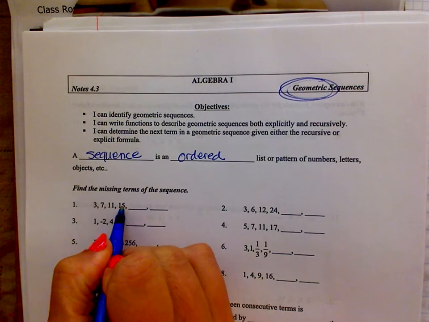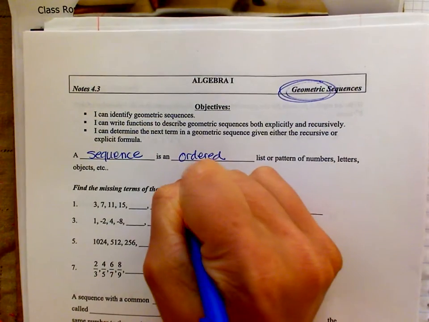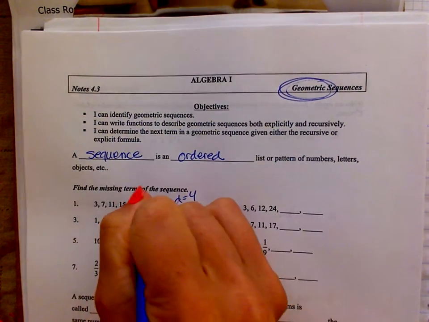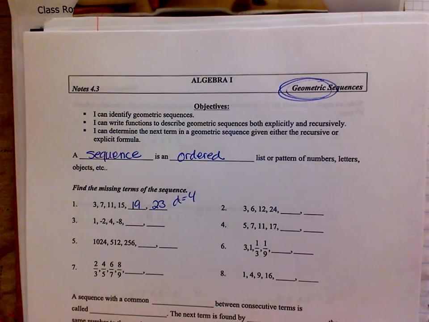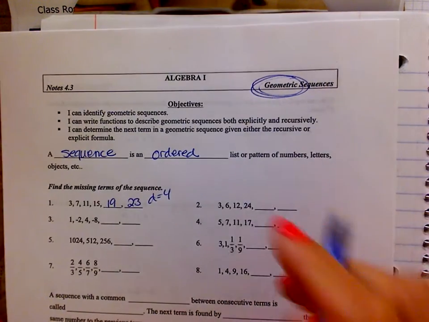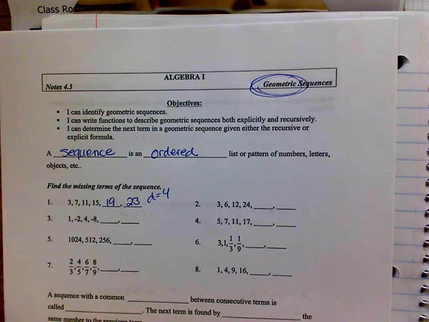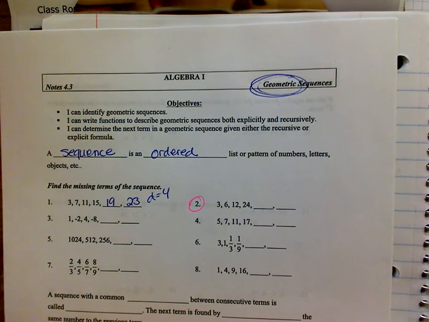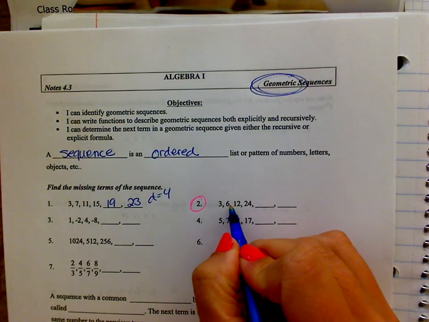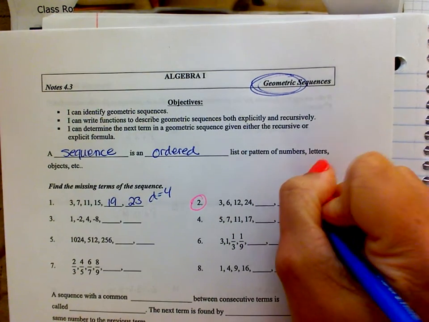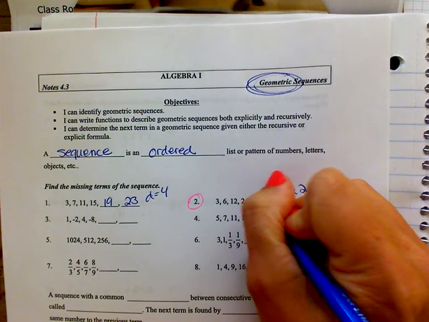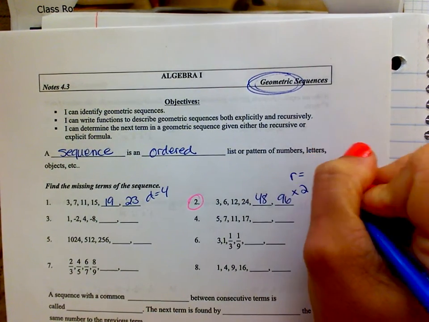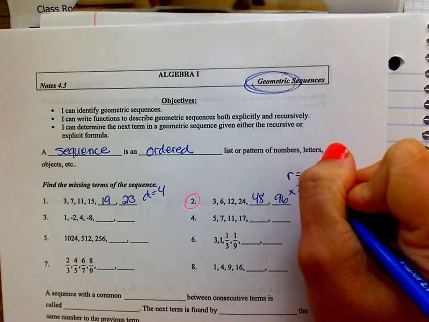So if you notice here in number 1, it actually is an arithmetic sequence because we keep adding 4. So the next one would be 19. And then 23. Number two, I'm going to circle. That's one of the new ones from today. Because to go from 3 to 6 to 12 to 24, you are multiplying by 2. So for this one, we're going to say R, your common ratio is 2.